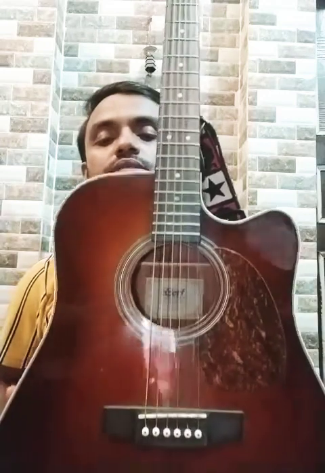So these are the 6 strings in a guitar. We all know there are 6 strings.